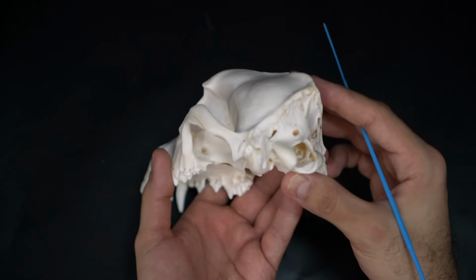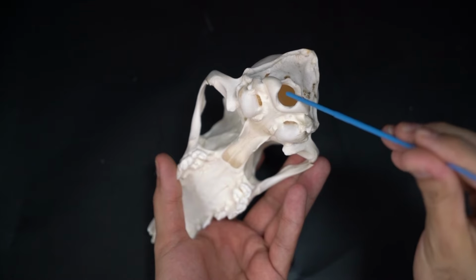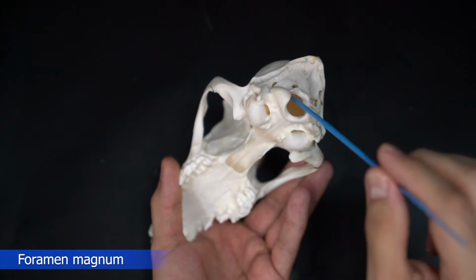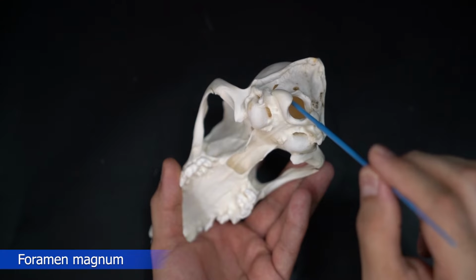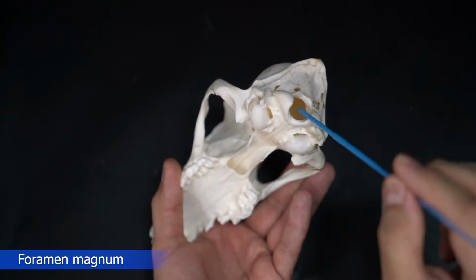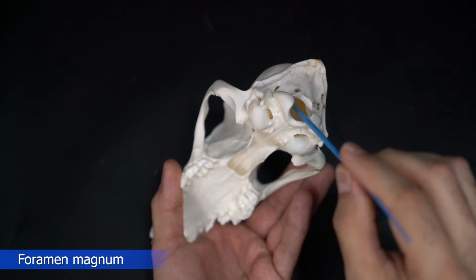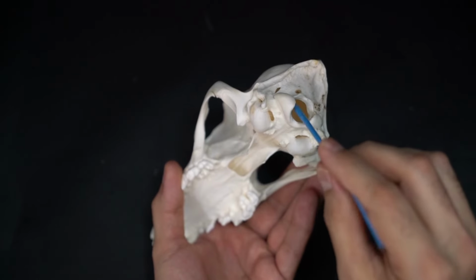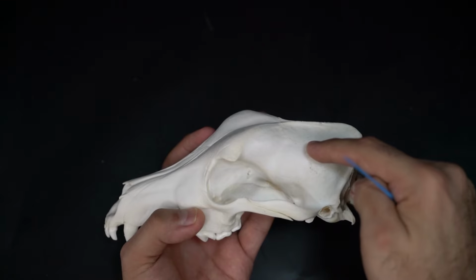The cranial cavity is the place where we have the brain, of course. So where can we find the cranium? If you look at this big foramen here, the foramen magnum, where the spinal cord leaves the brain into the vertebral canal, through the foramen magnum we can go to the cranium or the cranial cavity. So the cranial cavity is located inside here.